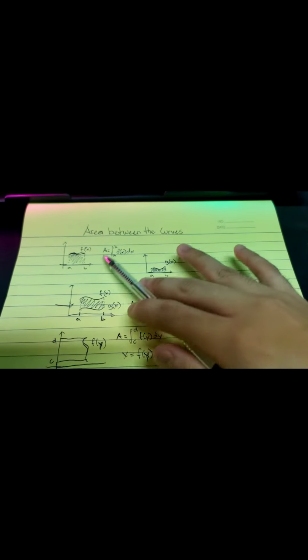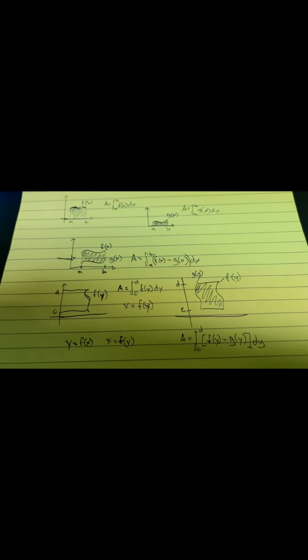So we already discussed how to get the area between the curves, so now let's apply it to a problem. In here we have a problem: find the area of the region bounded by the line y equals x and y equals x squared. So first we're gonna sketch this, and then we're gonna find the intercept points. We can do this by making both equal.